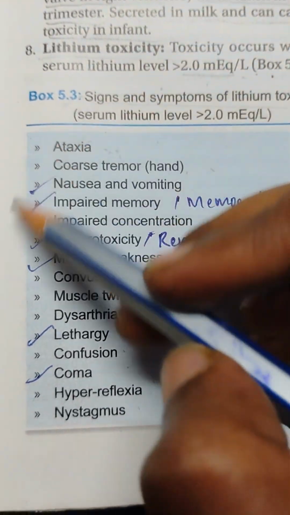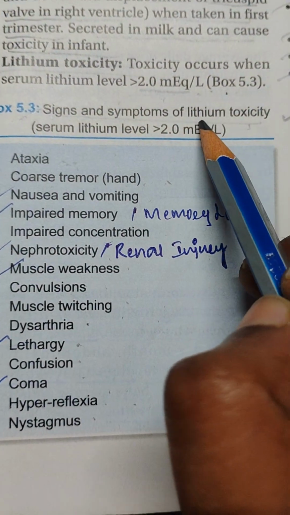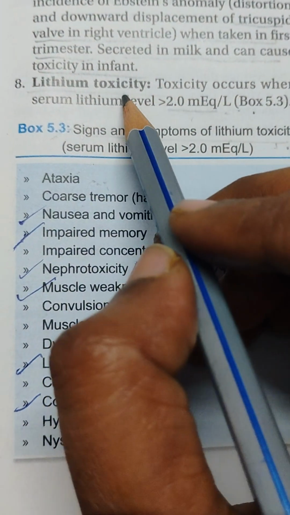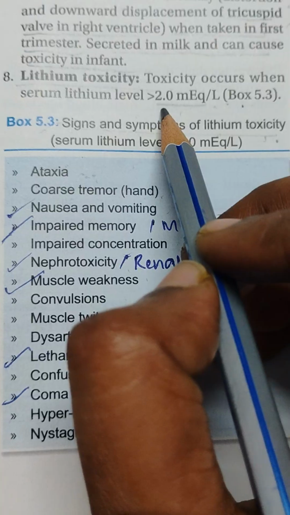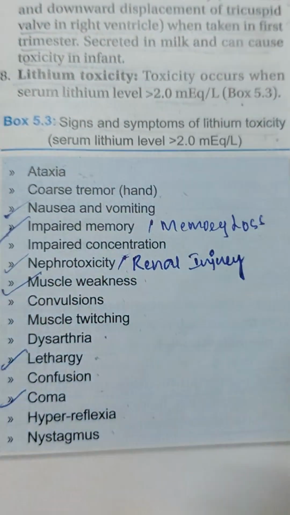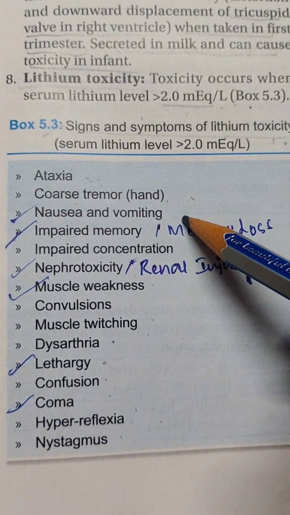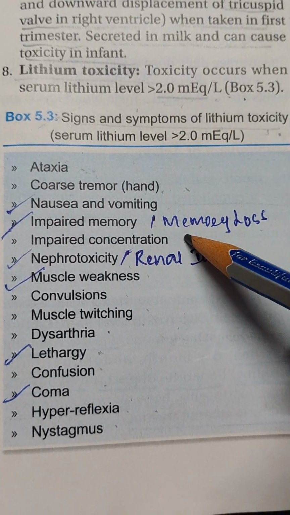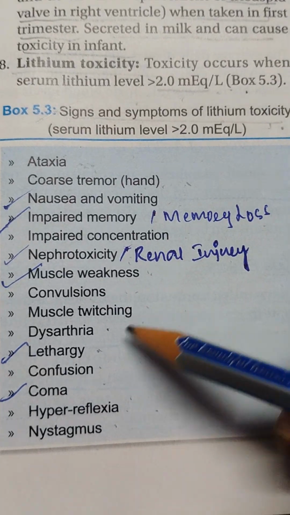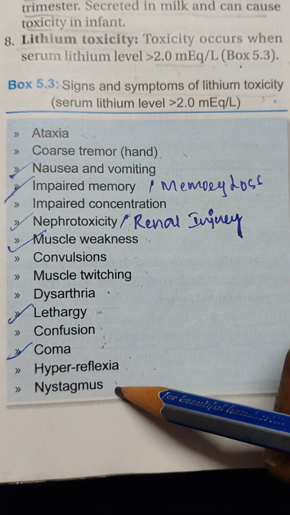So these are all the symptoms you can see in a patient who has lithium toxicity. Already I said, when the serum lithium level is above 2.0 milliequivalent per liter, at that time we can say lithium toxicity. So what are the symptoms? Ataxia, coarse tremor, nausea and vomiting, impaired memory, impaired concentration, nephrotoxicity, muscle weakness, convulsions, muscle twitching, dysarthria, lethargy, confusion, coma, hyperreflexia, nystagmus.